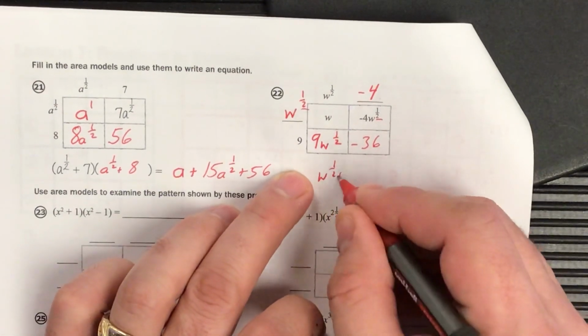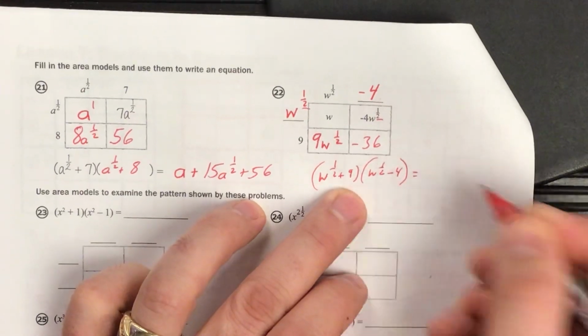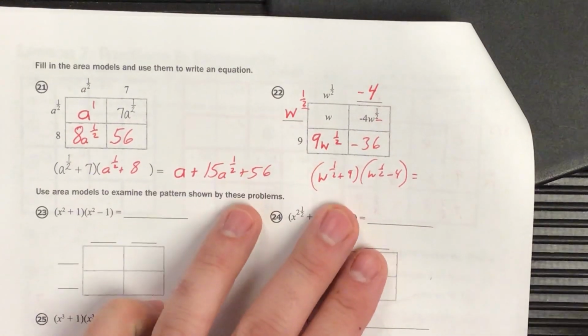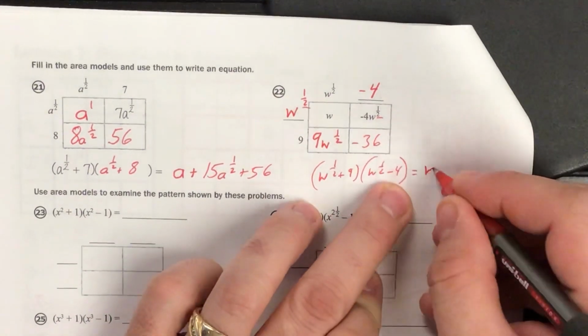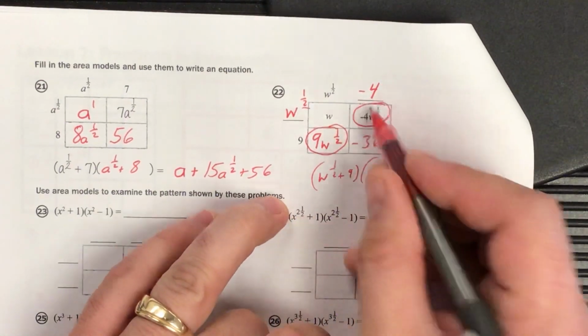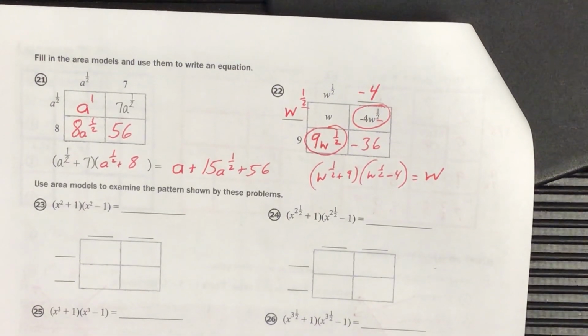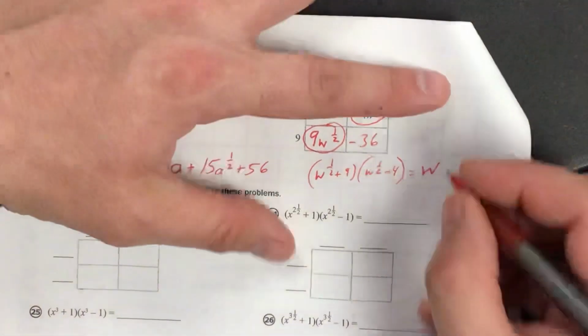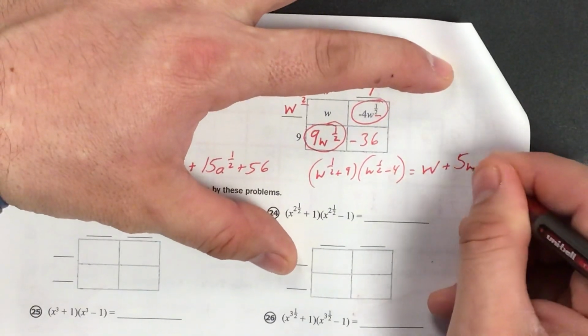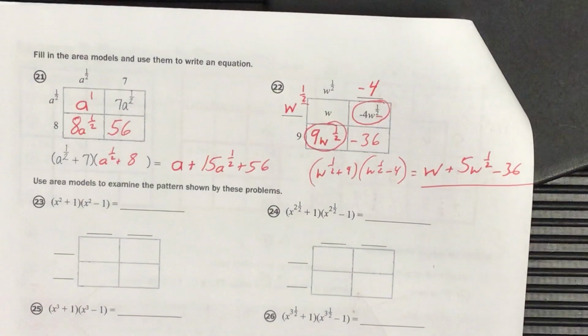W to 1/2 plus 9 W to 1/2 minus 4 equals. Now what do I have inside? I have 2 W's to the 1/2, so I should be able to combine them. 9W to the 1/2 minus 4W to the 1/2 is 5 W to the 1/2 minus 36.